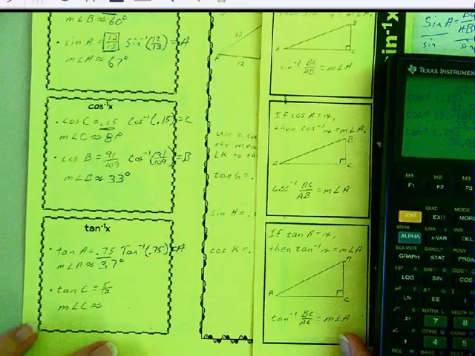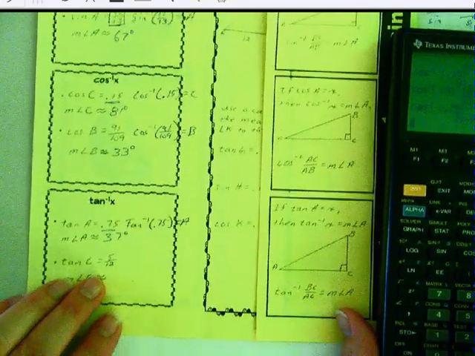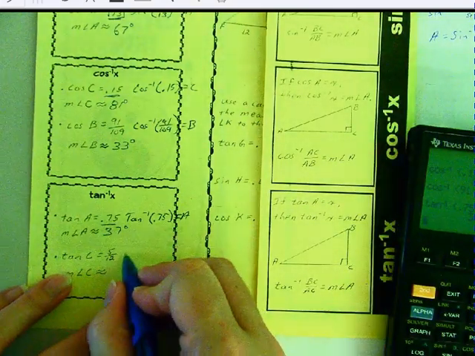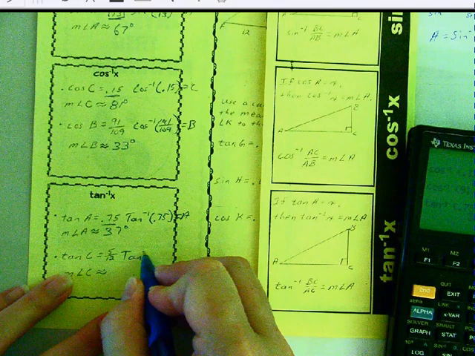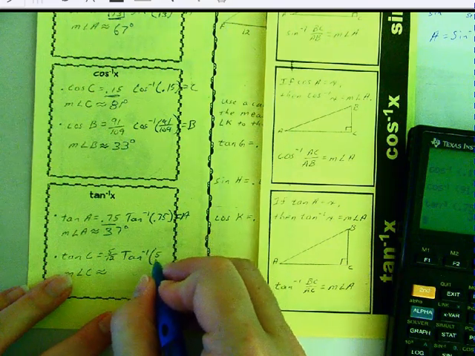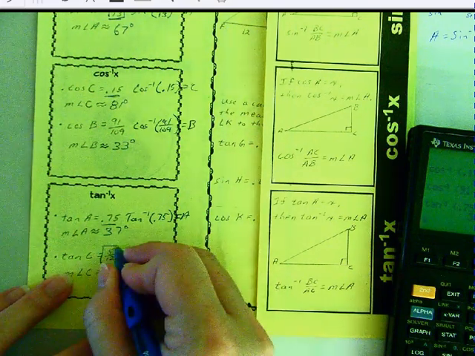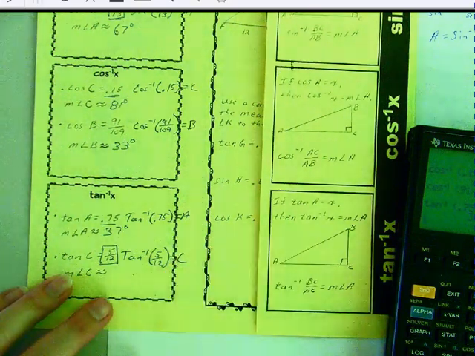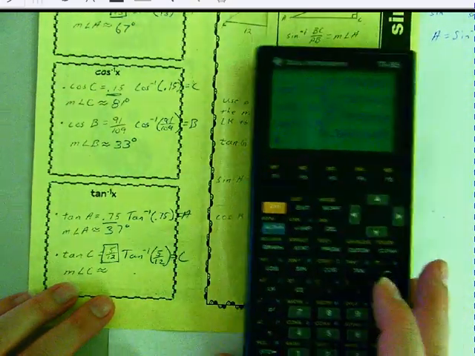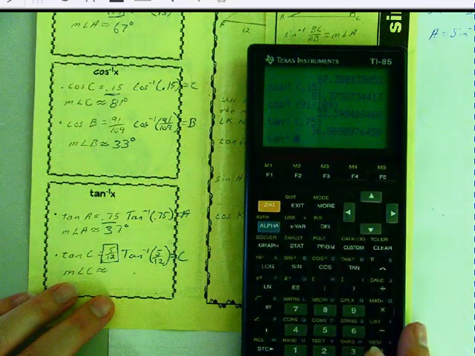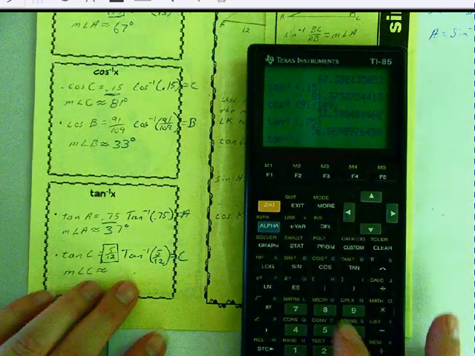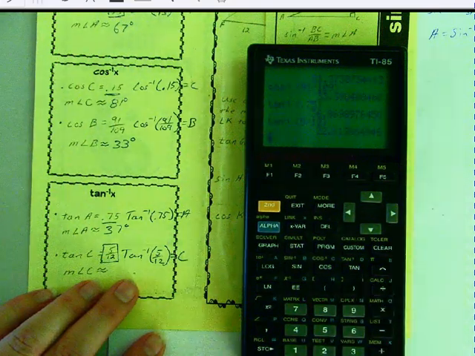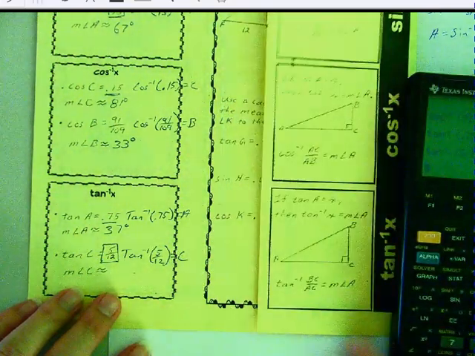All right, last one is a ratio. So we have tangent of C is 5 over 12, so we're going to go tangent -1 of 5 over 12, because that's what's here, equals C, because I want to know the measure of angle C. So calculator, second tangent, so we get to the -1, parentheses, 5 divided by 12, end my parentheses, and I get 23 degrees approximately.